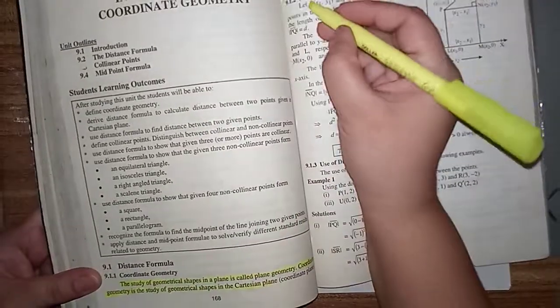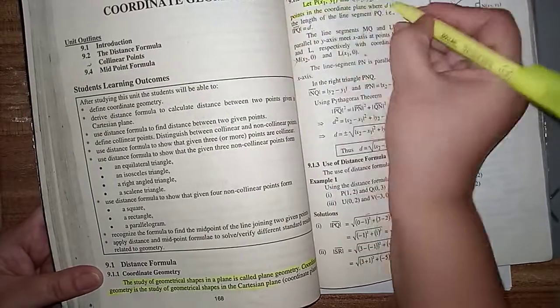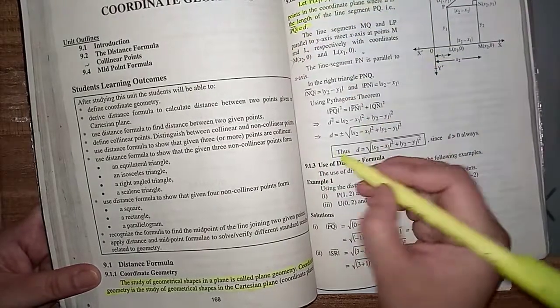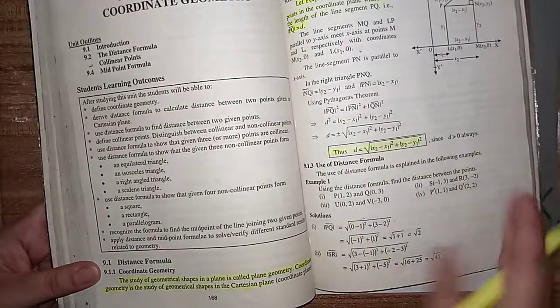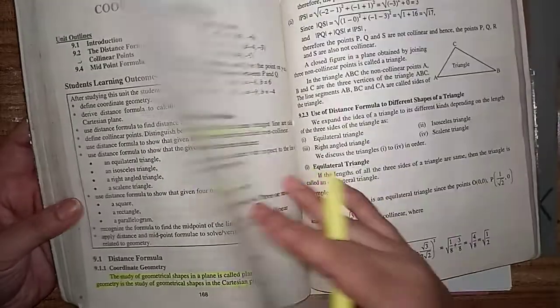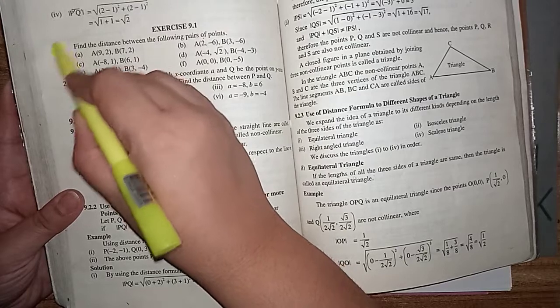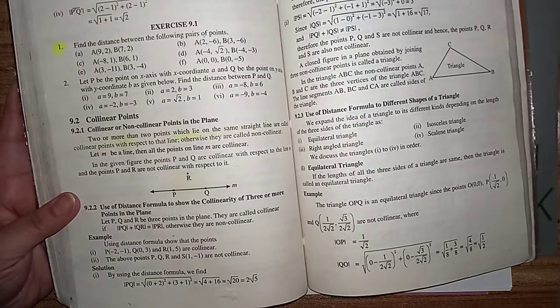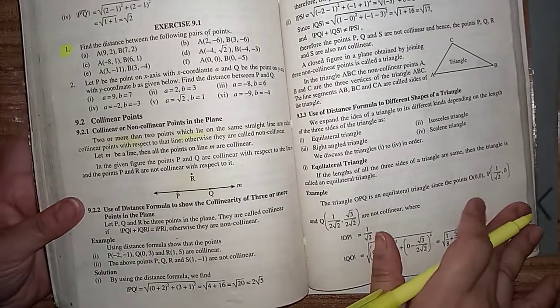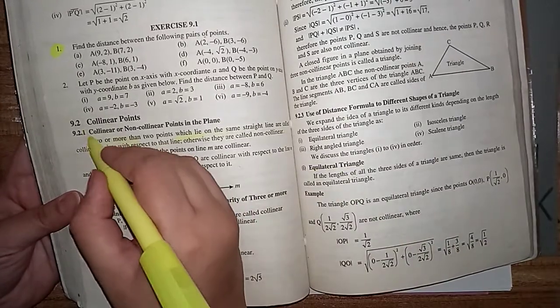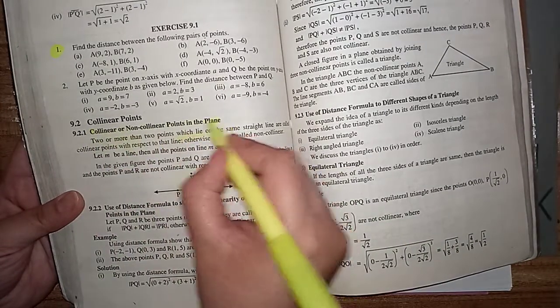Next, definition of distance formula, and also write this formula. Exercise 9.1, question number 1 is the most important question of this exercise. Also definition of collinear and non-collinear points.